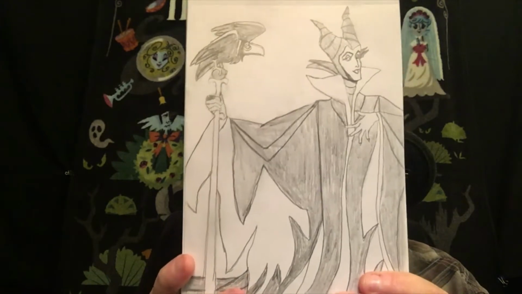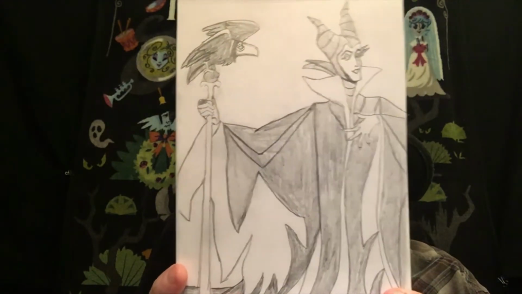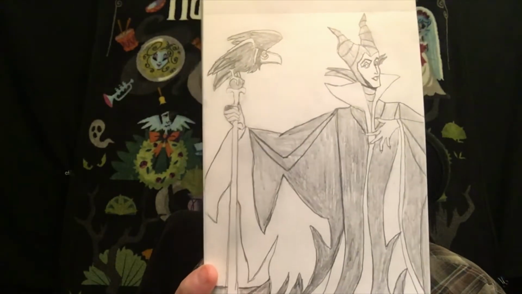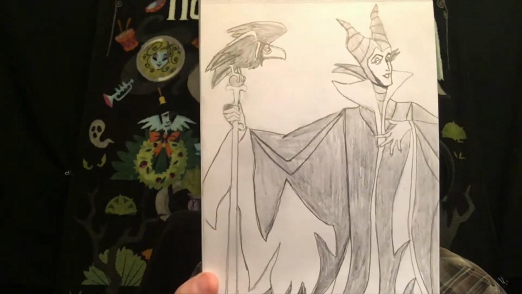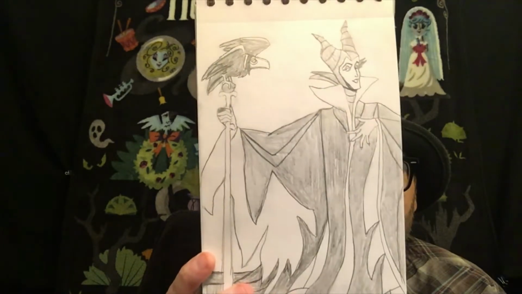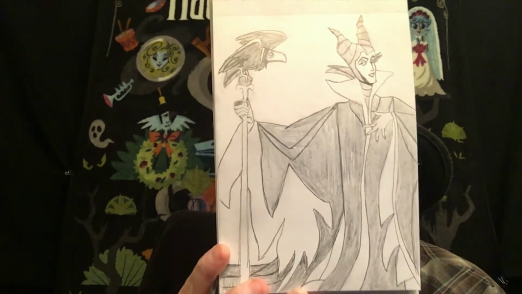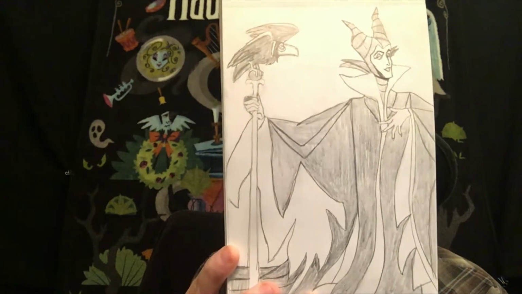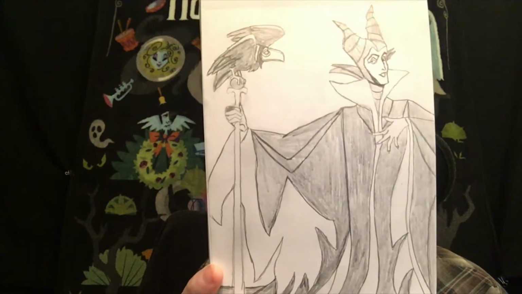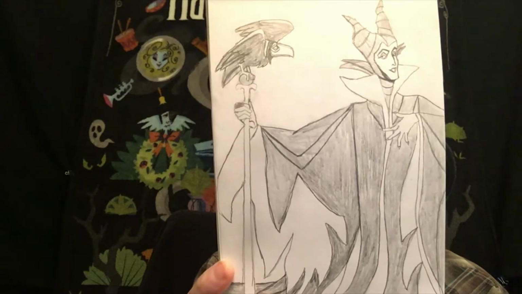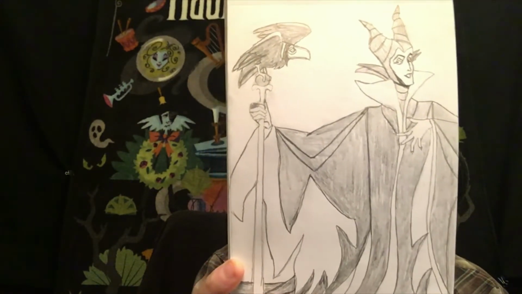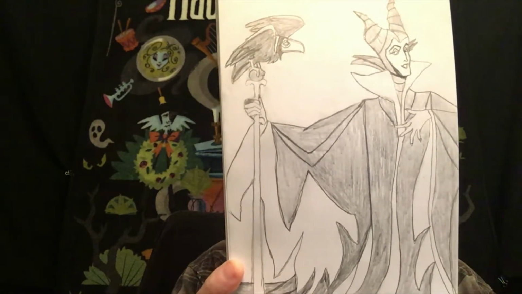As I mentioned before, Maleficent is from 1959's Sleeping Beauty. In the film, she refers to herself as the Mistress of all evil, and she is one of Walt Disney Animation's certainly more evil, powerful villains. She has extreme amounts of power that she can use at her whims, and magic and sorcery and all of that kind of good stuff.